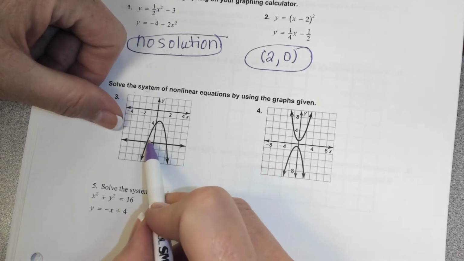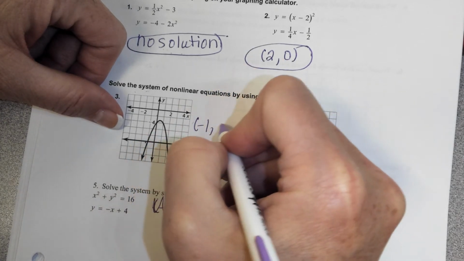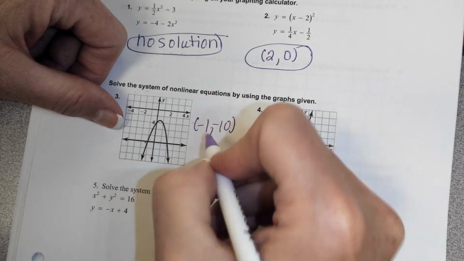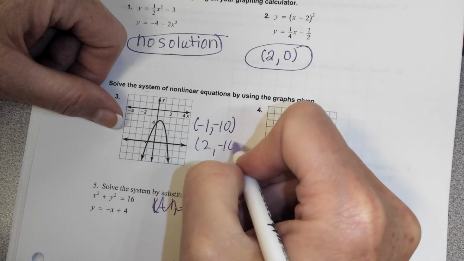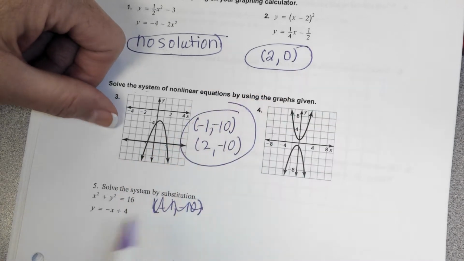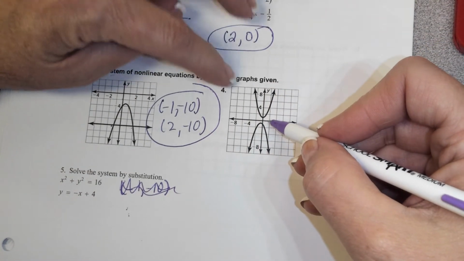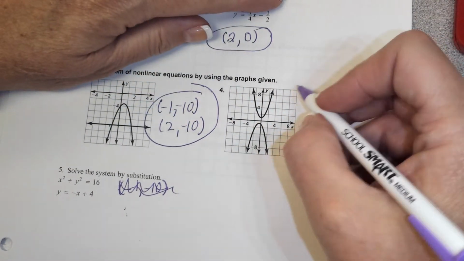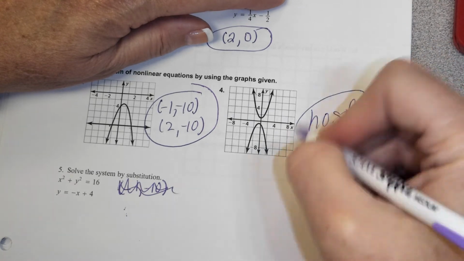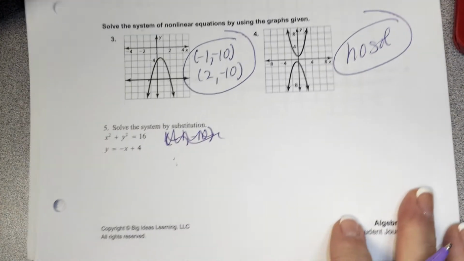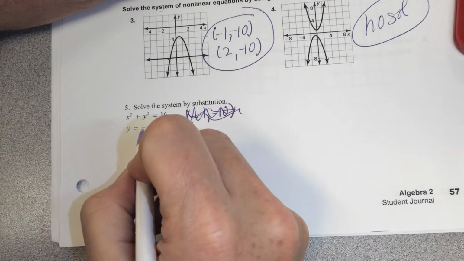Let's go back up here. This solution is -1, -10. This solution is 2, -10. Completely different problem. Alright, this one though, what's our solution going to be? No solution at all.